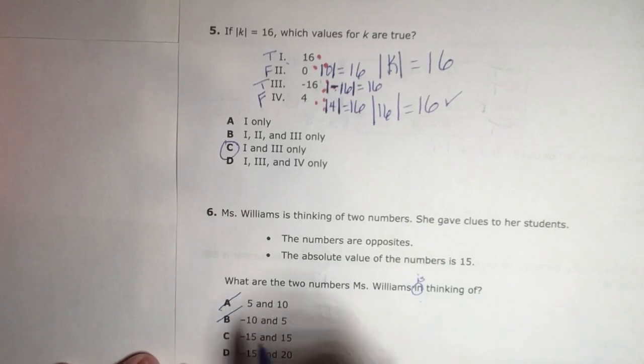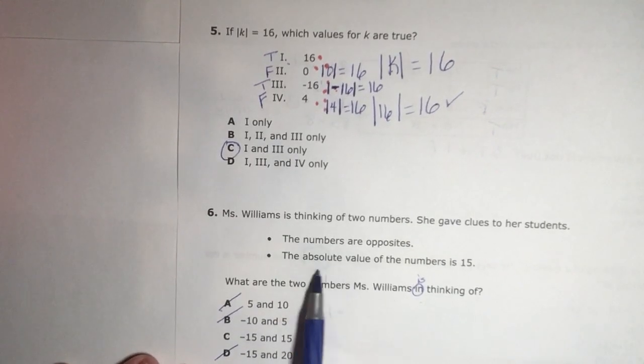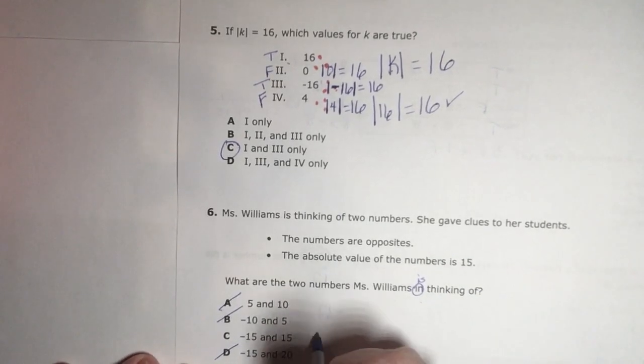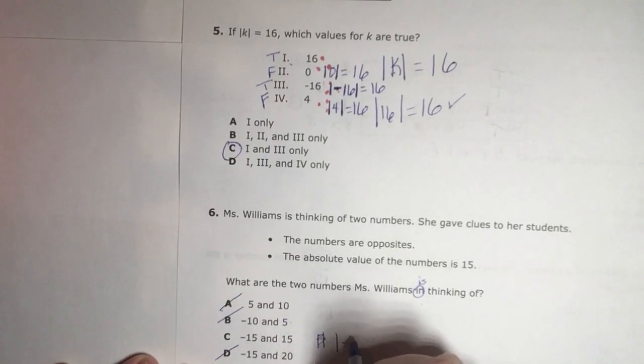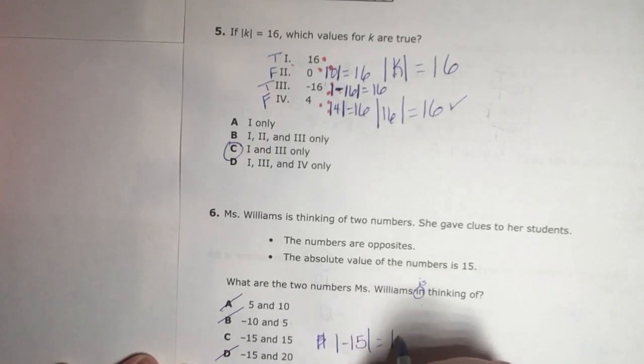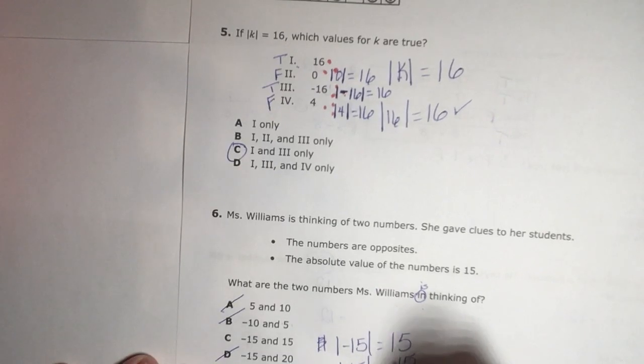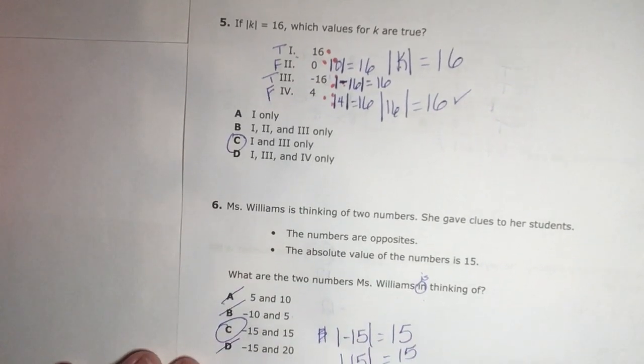Are these opposites? Nope. The absolute value of the numbers is 15. The absolute value of negative 15 is 15. And the absolute value of 15 is 15. So that's true. So our answer is C.